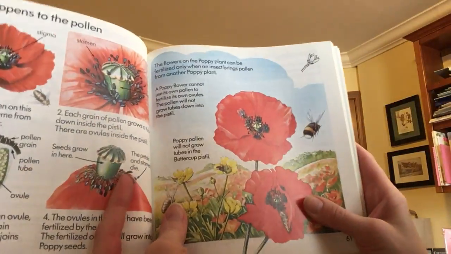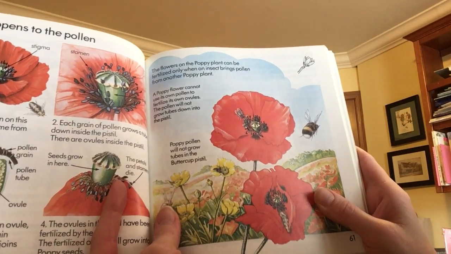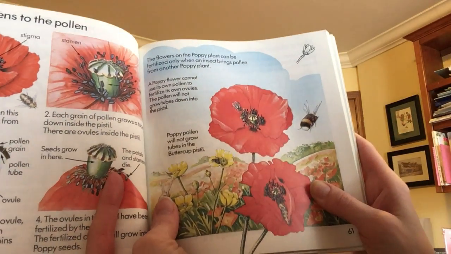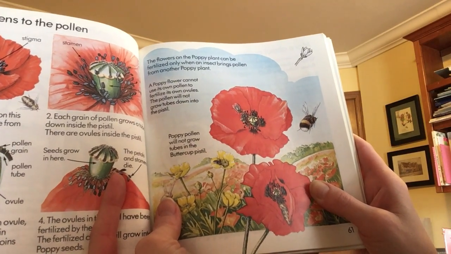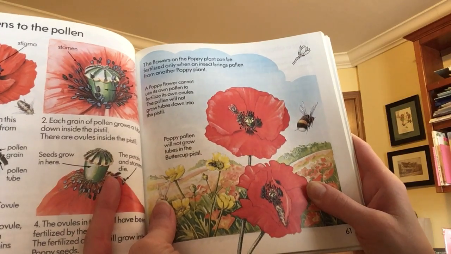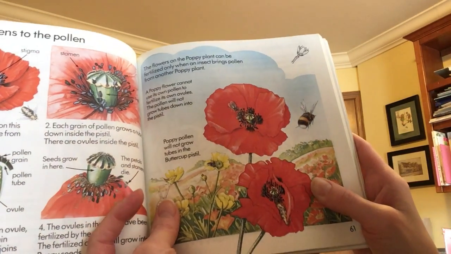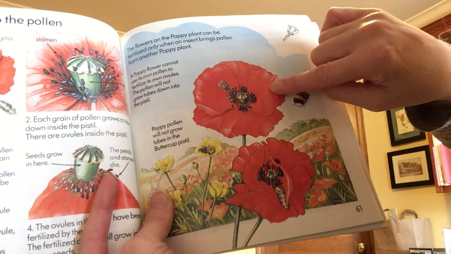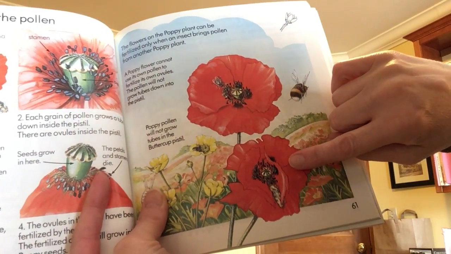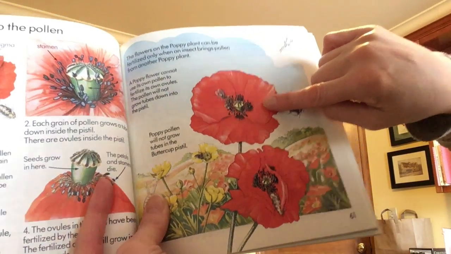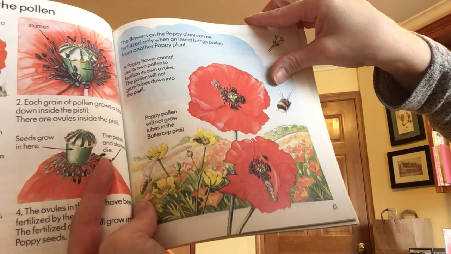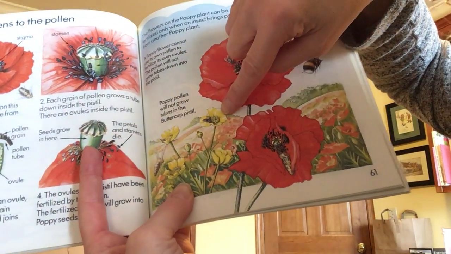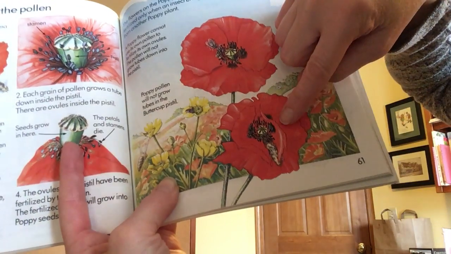Now let's go over here. It says the flowers on the poppy plant can be fertilized only when an insect brings pollen from another poppy plant. A poppy flower cannot use its own pollen to fertilize its own ovules. The pollen will not grow tubes down into the pistil. So this poppy can't use its own pollen, but this poppy can use the pollen of this poppy. Poppy pollen will not grow tubes in buttercup pistils. So the pollen from this will not grow in the pistils of this kind of flower, but it will for another poppy.